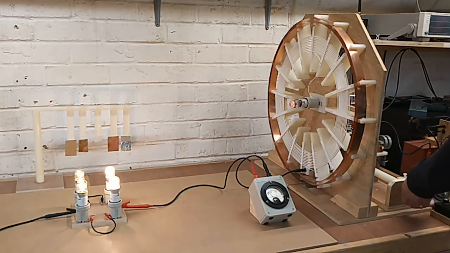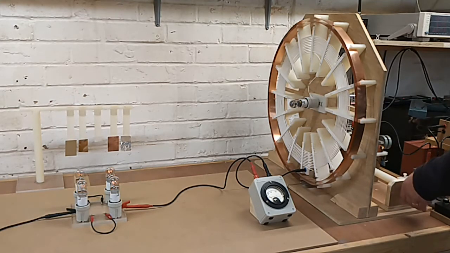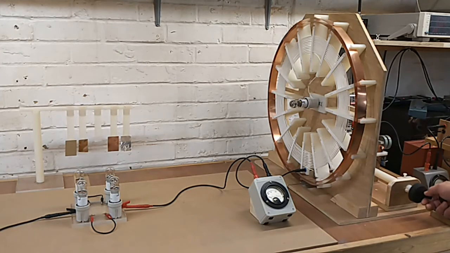I'm going to keep winding up. So the energy's going to fall off. So there's now no longer any useful oscillation energy coming from the tubes.